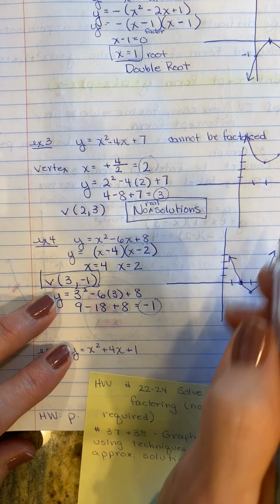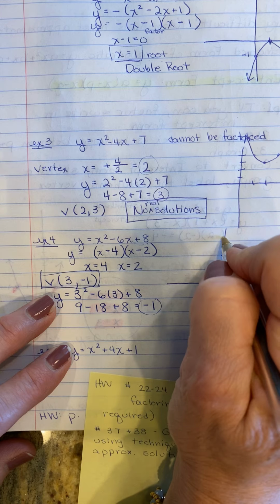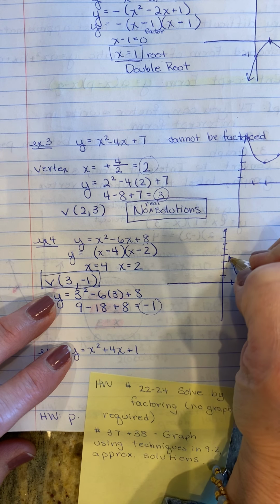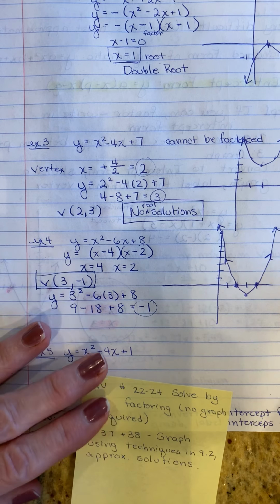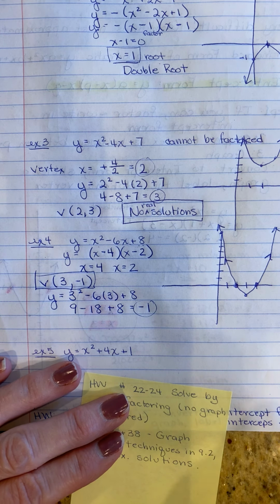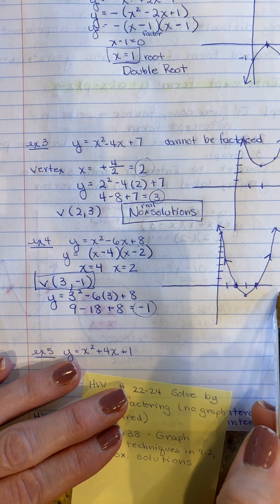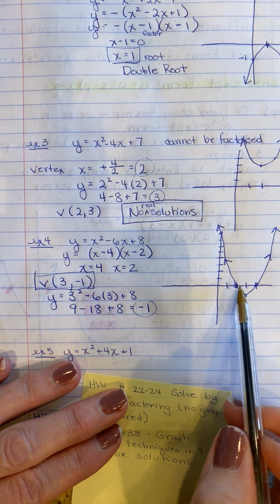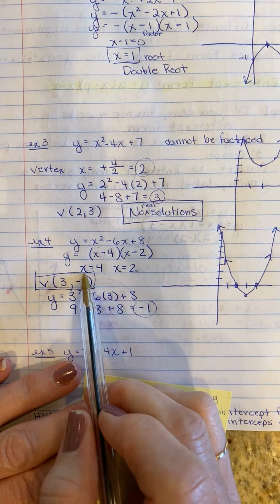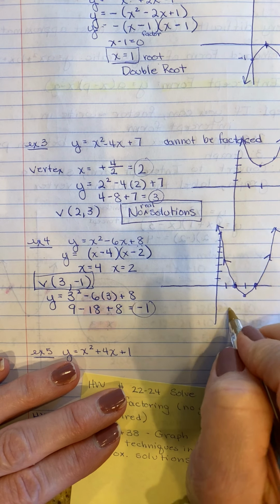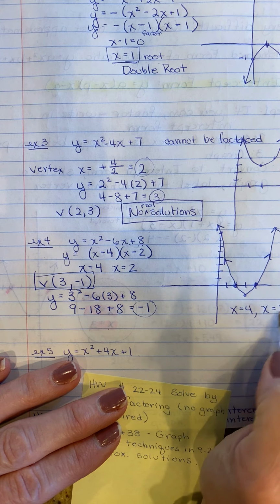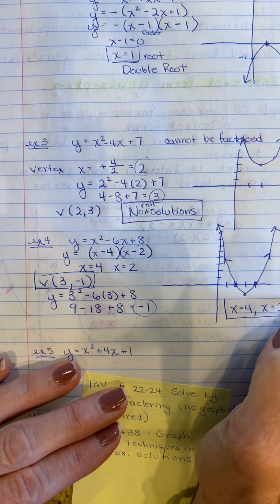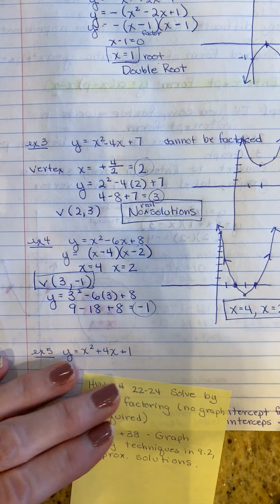1, 2, 3, 4, 5, 6, 7, 8. If I wanted to, it's going to cross there. Kind of gives me a better picture. What are my solutions? My solutions are the same as the x-intercepts, which we had right back here. X equals 4 and x equals 2 are the zeros, the roots, the solutions.